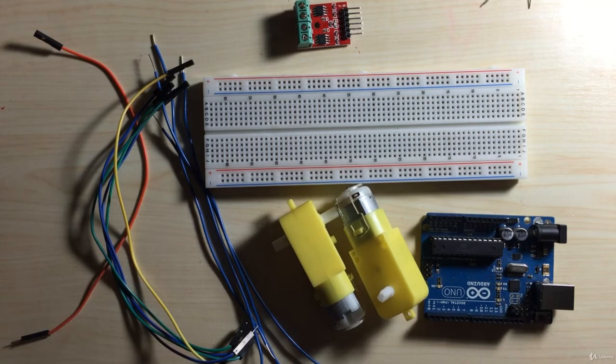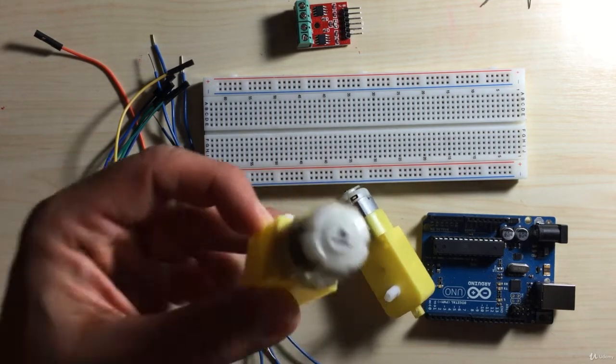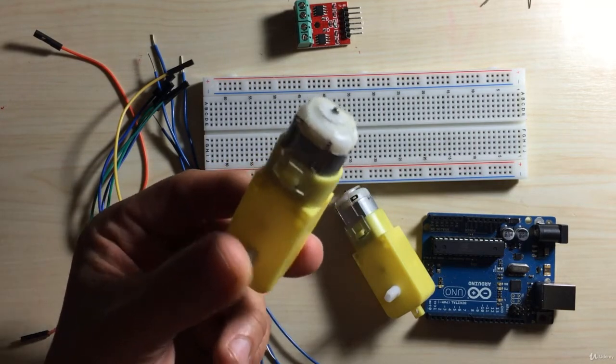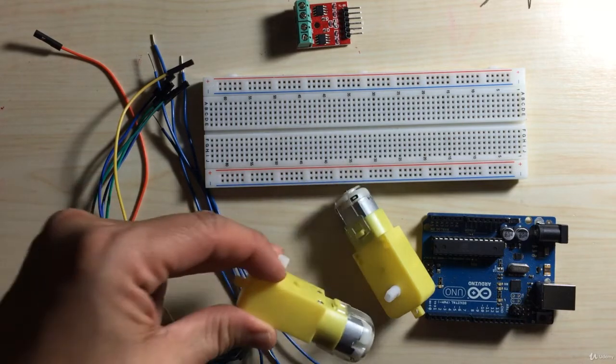Okay, now I'm going to wire up the circuit for our motor drivers to demonstrate how they work. So what I'll use is the two motors from our car kit. I'll be connecting to those motors for the demonstration.